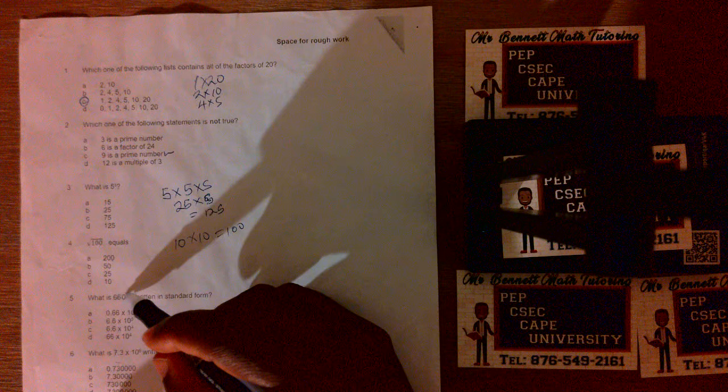What is 64,000 written in standard form? Standard form is between 1 and 10. So the decimal point is right here. So we say 1, 2, 3, 4. So we move 4 places.